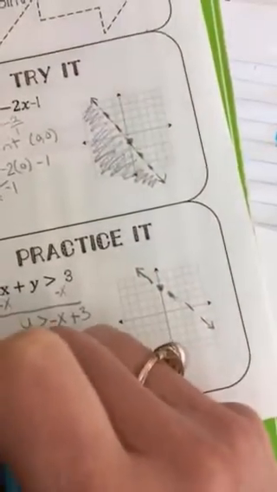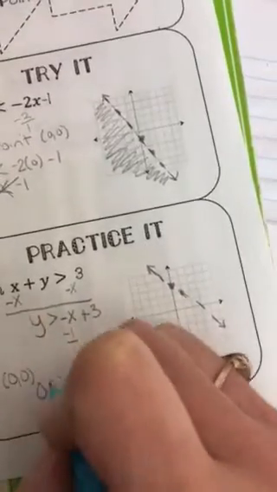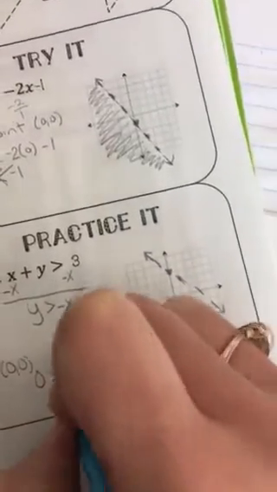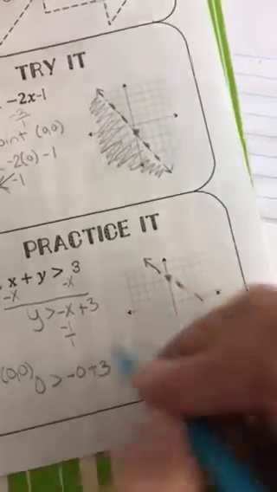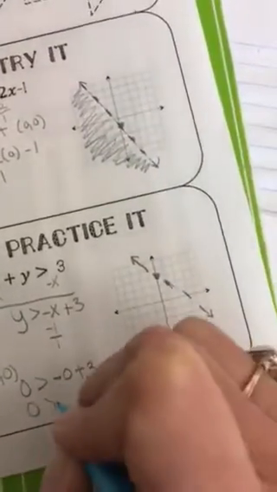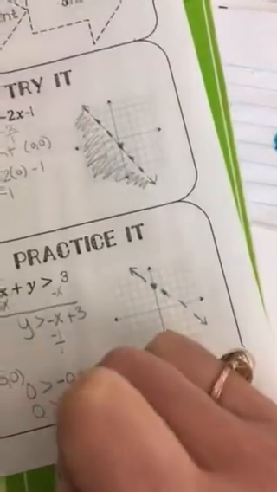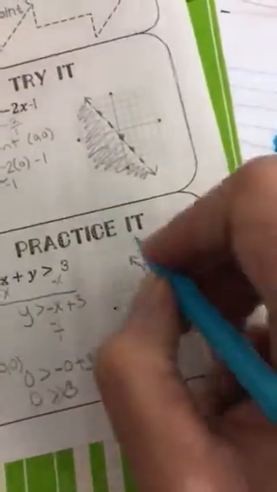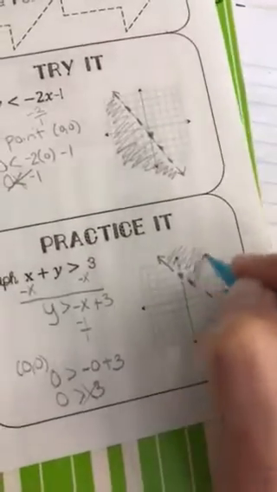So now we need to determine our shading, so we're going to do our test point at 0, 0. So is 0 greater than 3? False statement. So we don't want to shade 0, 0. We want to shade the other side of our line.